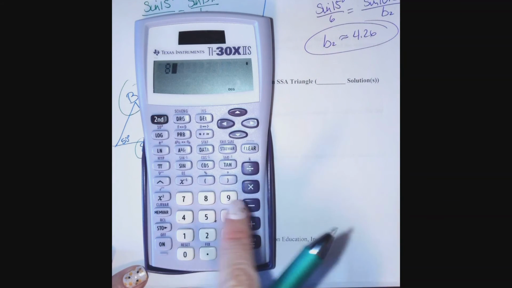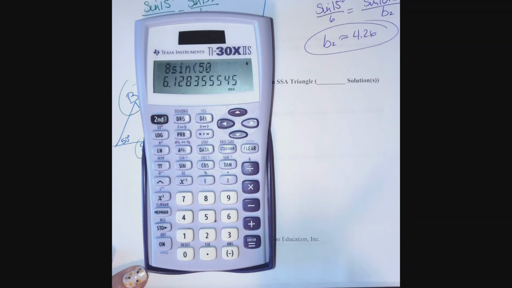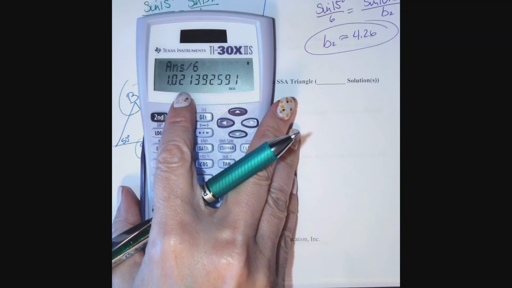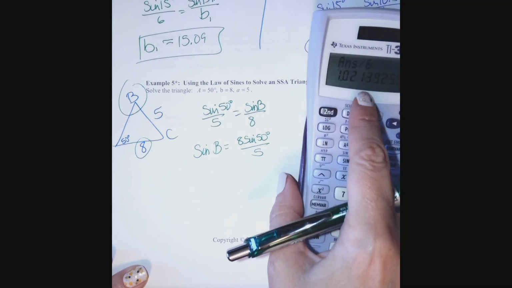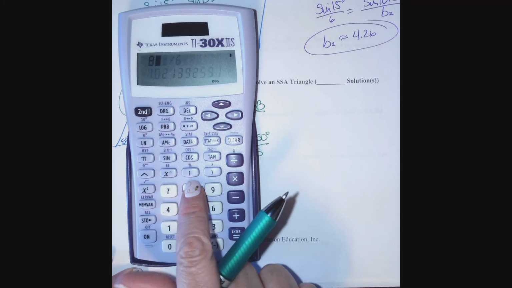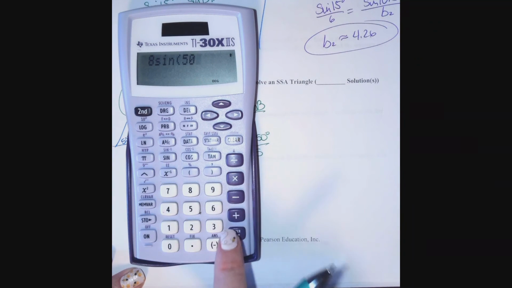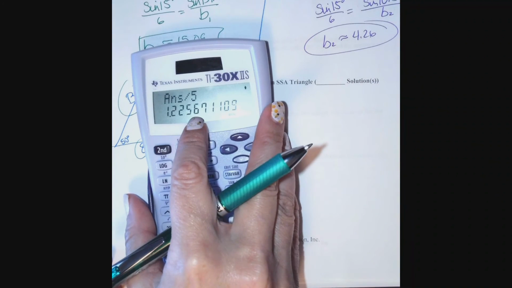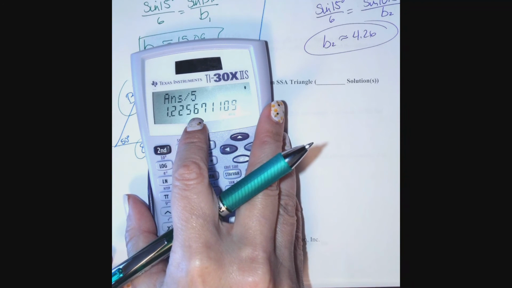We do 8 times the sine of 50, I'm in degrees, divided by 5. I get 1.02. Did I do that right? Oh, I divided by 6. Let's do it again. 8 times the sine of 50 degrees divided by 5, not 6. I get 1.22567.